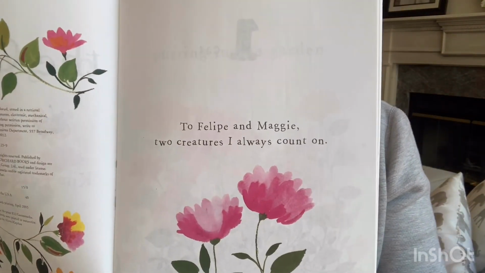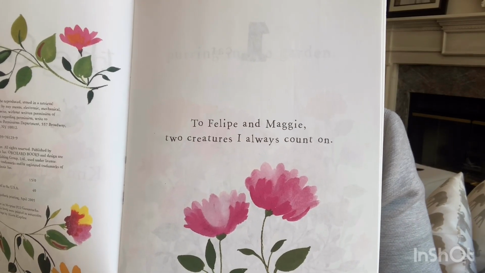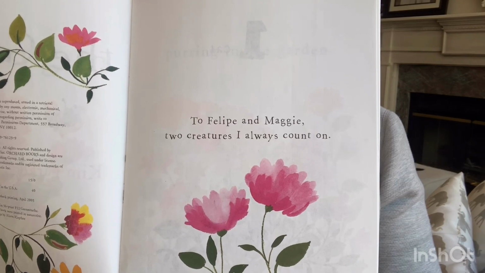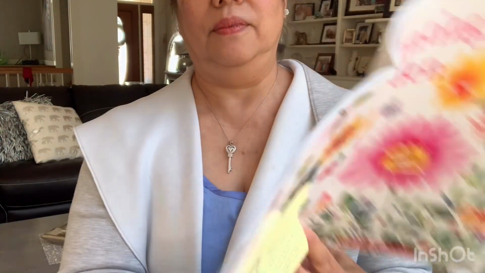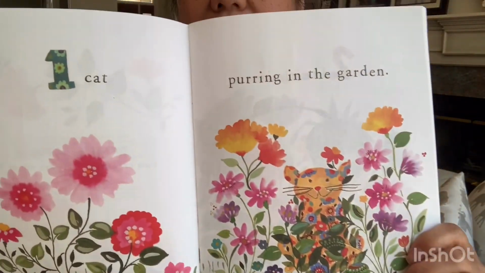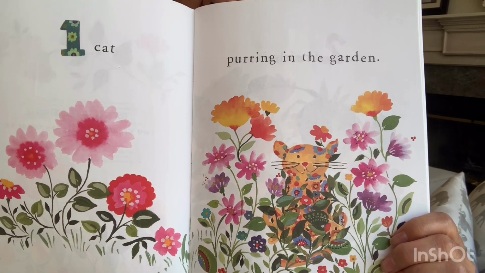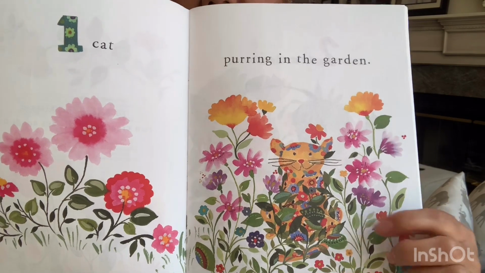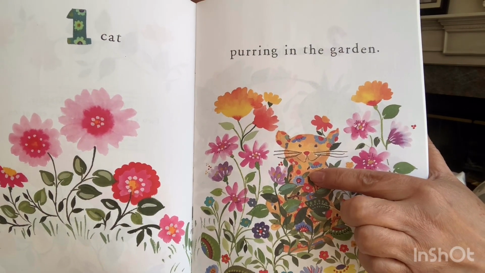This is dedicated to the one I love, to Philippe and Maggie, two creatures I always count on. One cat purring in the garden. Do you see the cat? There it is. It looks like a flower.